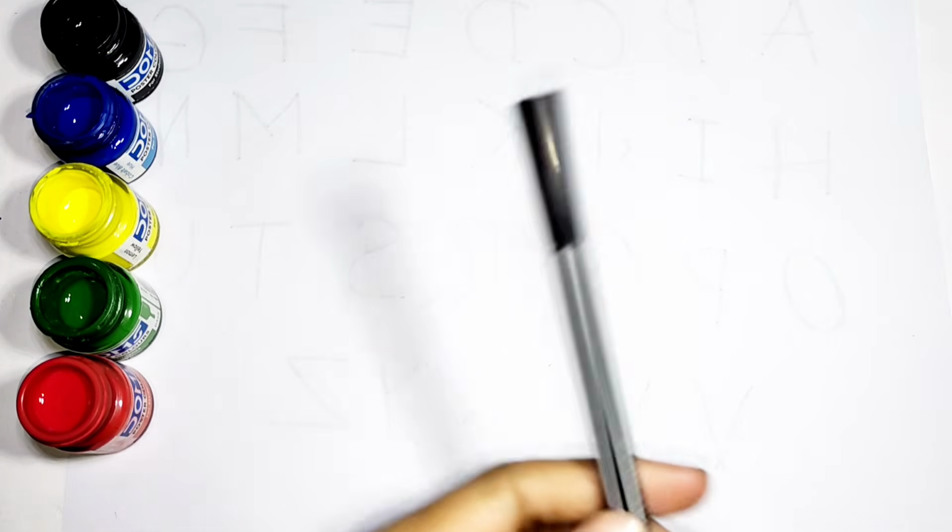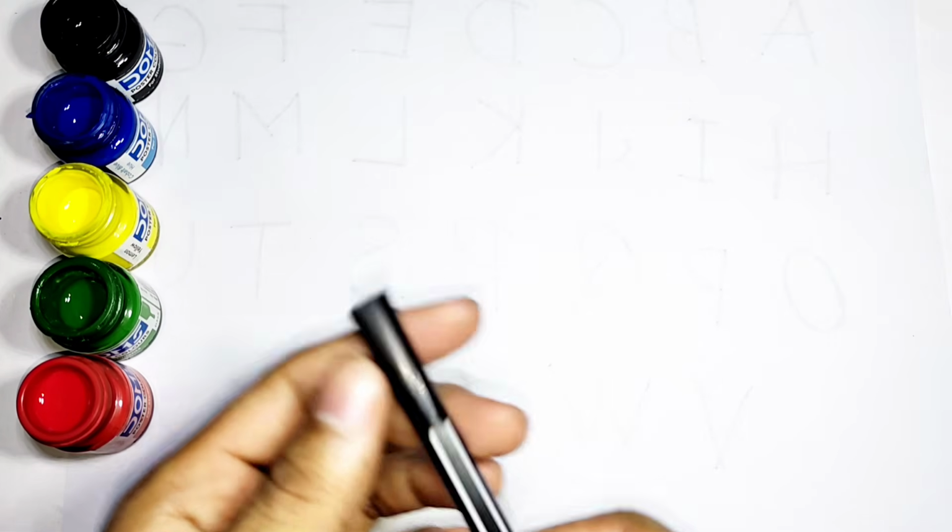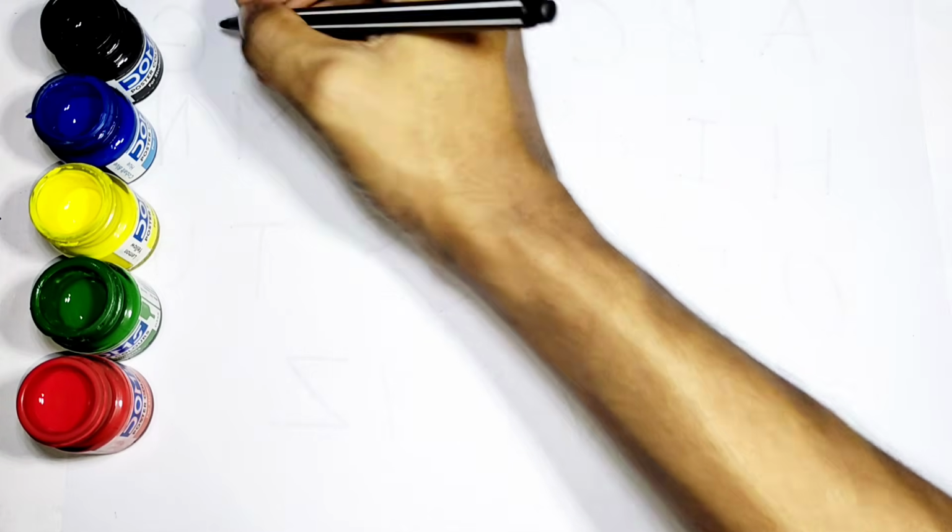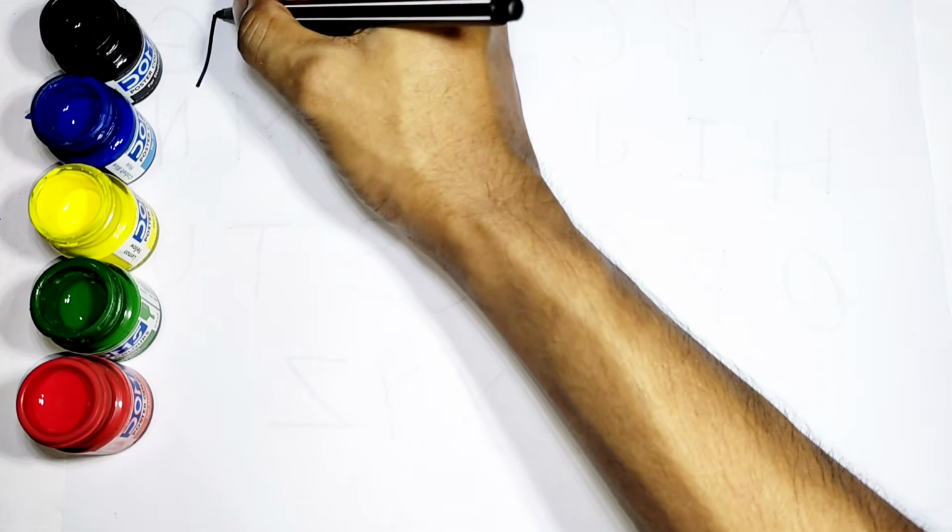Today we draw capital letter alphabets. Kids, first we are using the color of black. Now we open black color pen. First we draw the alphabet of A.